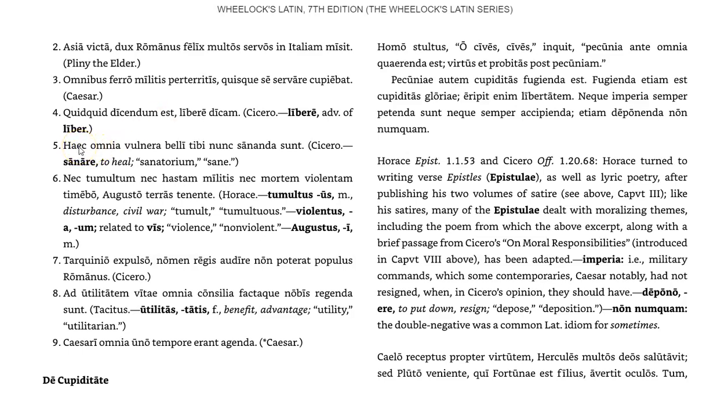Moving on to number 5 here. Haec omnia vulnera tibi nunc sananda sunt. So here we have another gerundive because we have the nd here. So we have haec, which means these. So all these wounds, like if somebody's vulnerable, so all these wounds of war ought to be healed now by you.